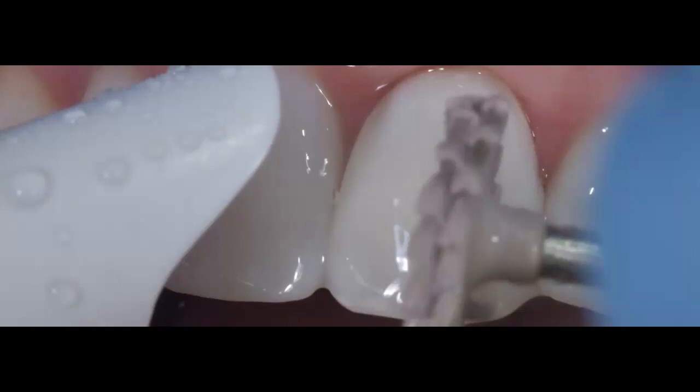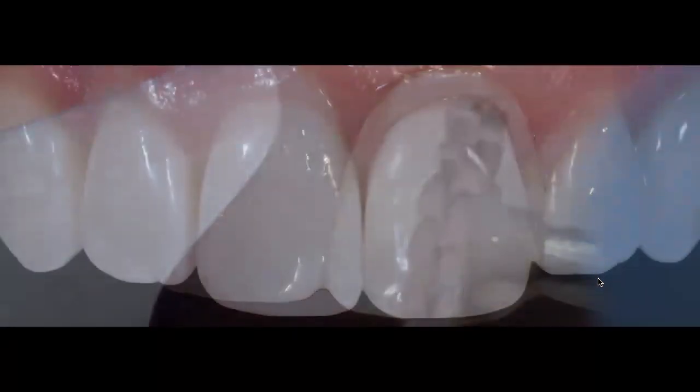Now, the luster is going to be based on how much shininess the patient has in their neighboring natural teeth, and that's really what's going to make you accomplish either an extremely high shine or just a medium or moderate high shine, which is normally the case for many of our patients.